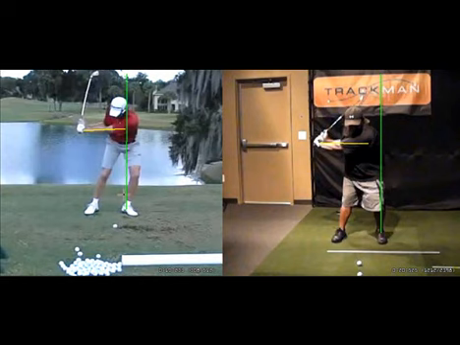So as we look at Grant, he stayed on the left side in the backswing, and he moves even more to the left side on the downswing. In fact, the center of his body, his belt buckle, is basically right on top of his left foot, and where your center is still way behind the foot.